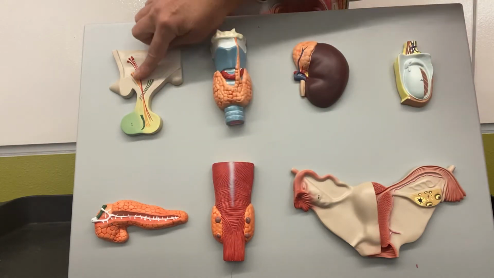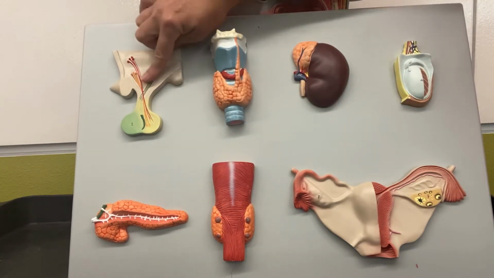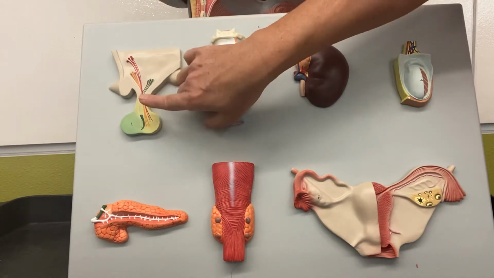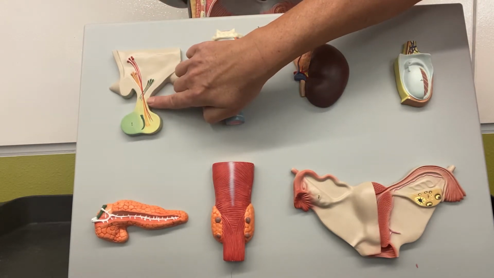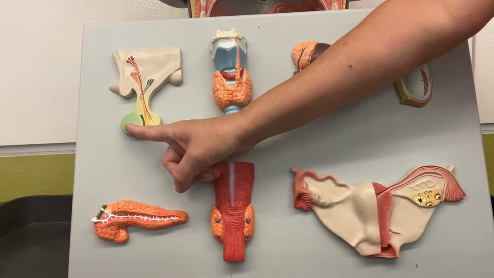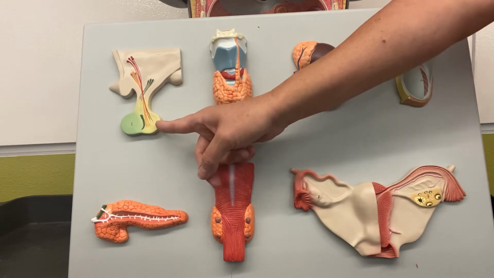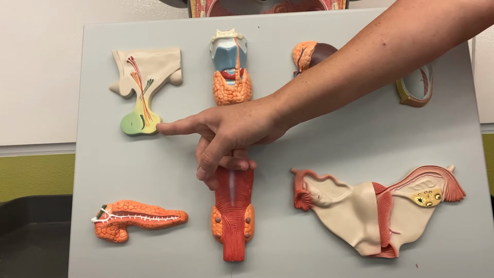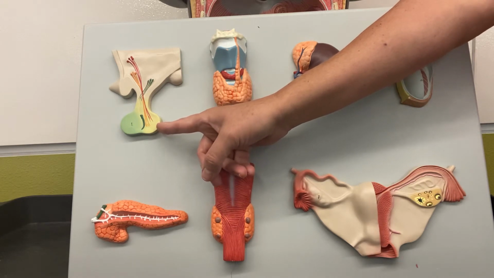So this organ or gland right here would be the hypothalamus. This structure right here is the infundibulum. This gland right here is the pituitary gland. This general area is going to be your anterior lobe. You know that because the anterior lobe is darker. This big or general area here is going to be the posterior lobe, and you know that because it's lighter.